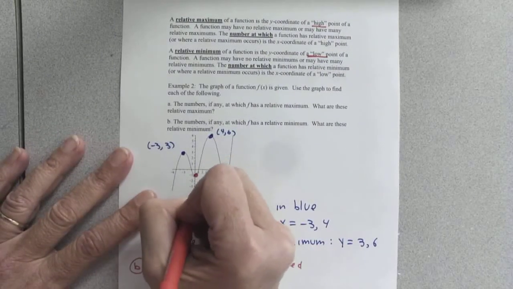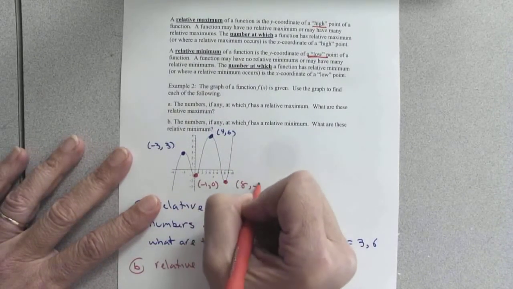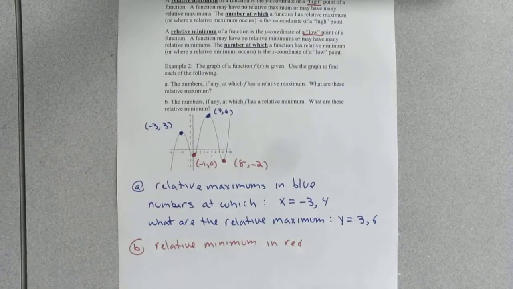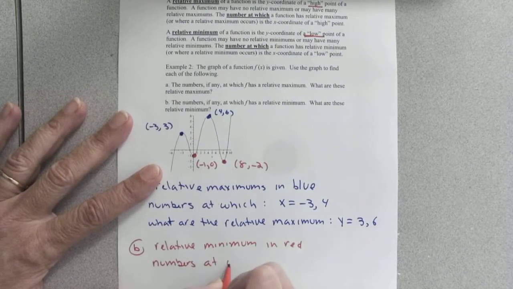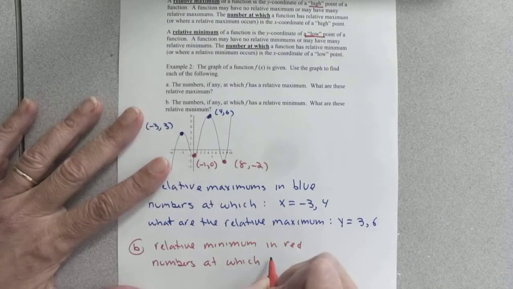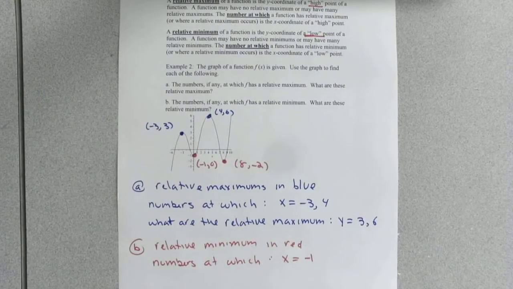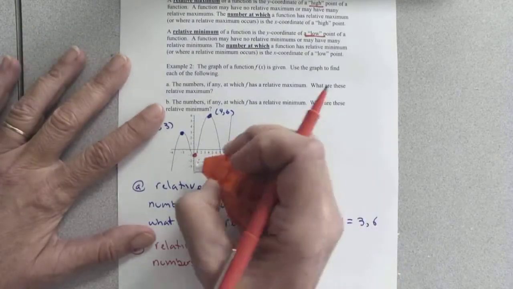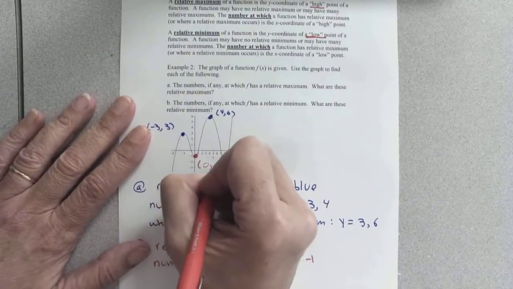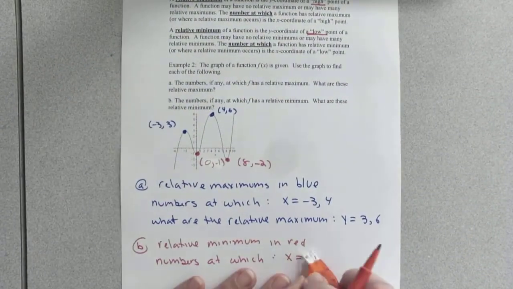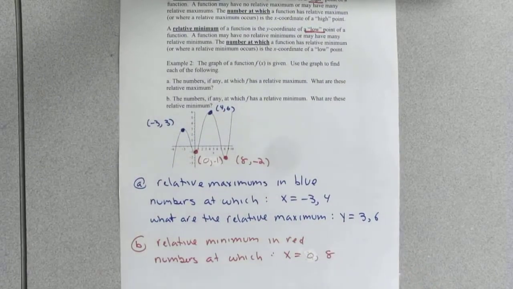So it looks like that point there, which looks like it's (-1, 0), and this point here, which looks like it's (8, -2). So numbers at which, my locations where things are located, my x-coordinates. So x equals, and I got that first point backwards, don't I? Yes, I do. Let's fix that. That is (0, -1). So the numbers at which, my x-coordinates, 0, 8.